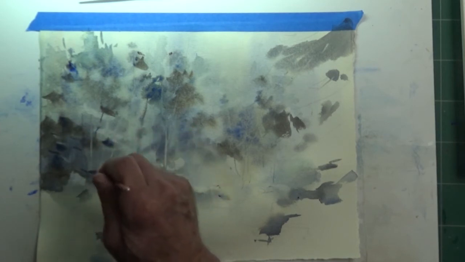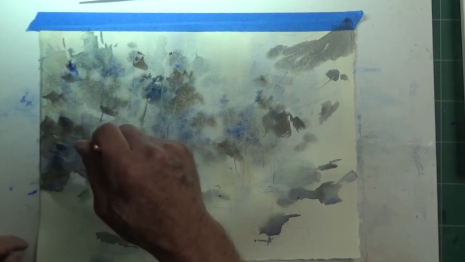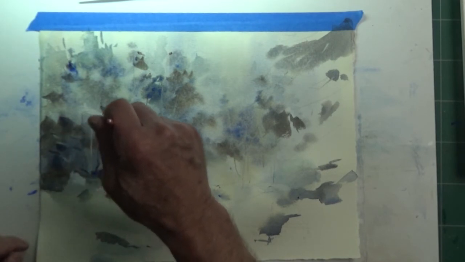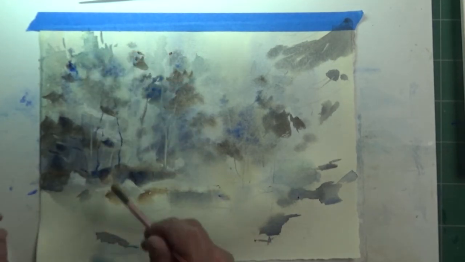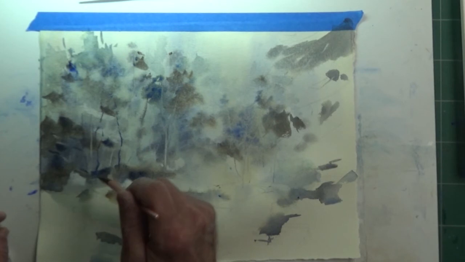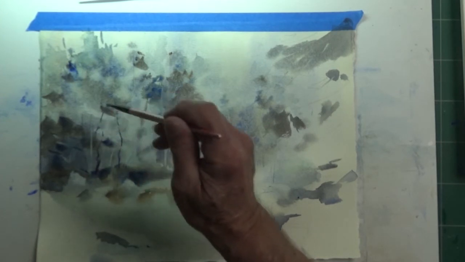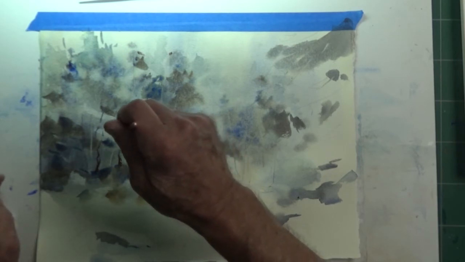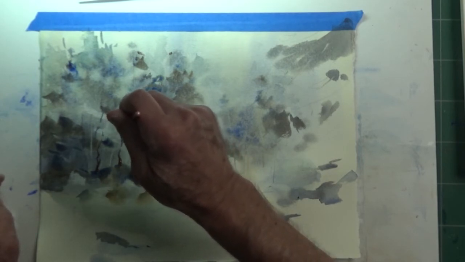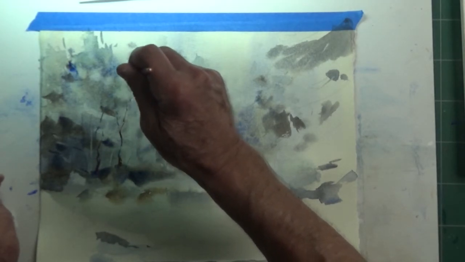Or I can take the point of my brush and create some interesting branches or trunks, tree trunks, here and there. And I'm just lightly touching this.